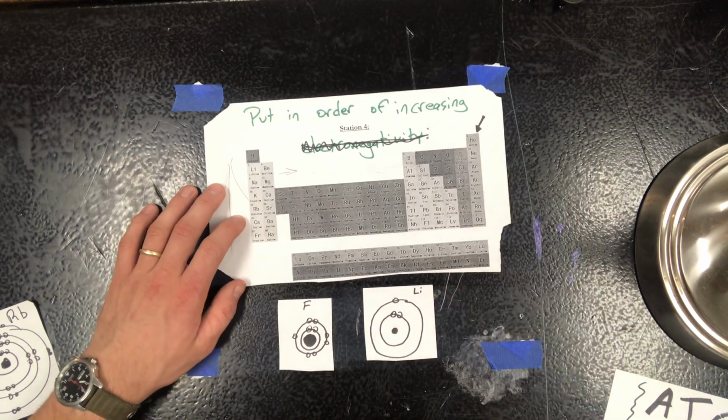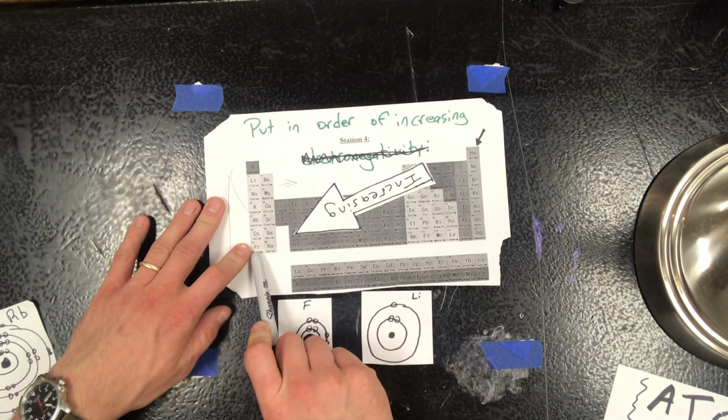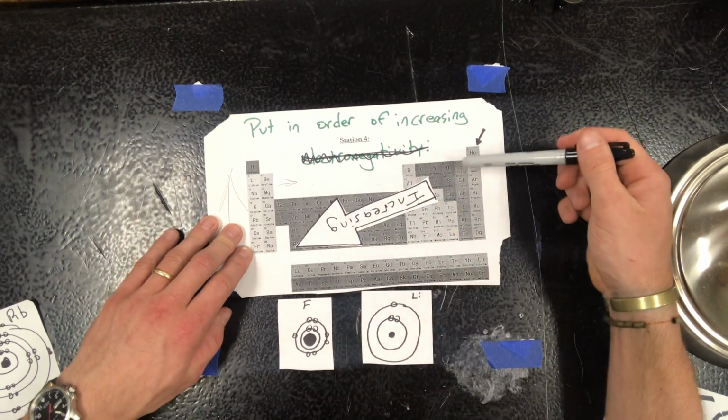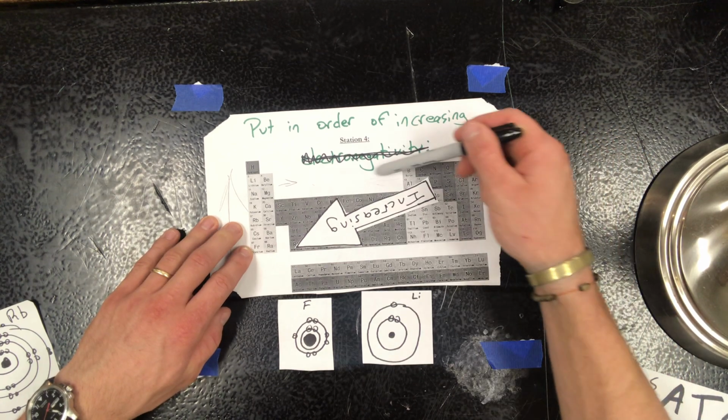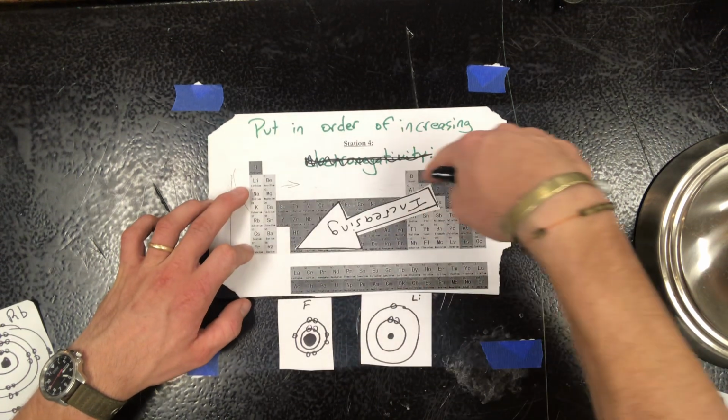The biggest question I have, and remember, we're increasing in this direction. So these are going to be the biggest elements. These are going to be the smallest elements. Elements are going to decrease to the left, they're going to increase this way. So as we go from left to right, they're going to decrease.